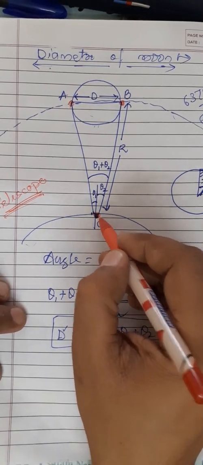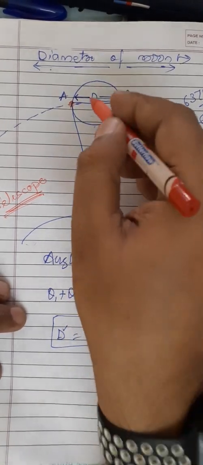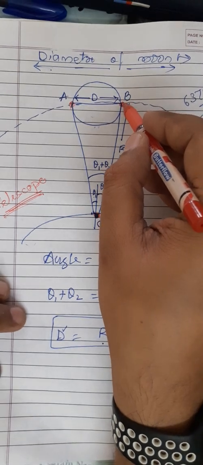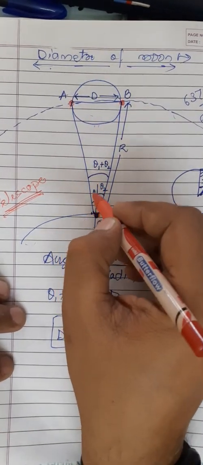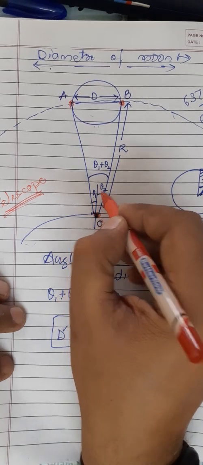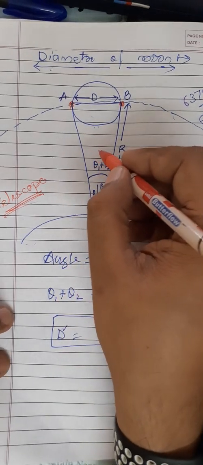Let this point on the surface of Earth be O, and the two extreme points on the moon be A and B. This angle comes out to be, say, theta 1 and theta 2, or simply we can take this angle as theta. Clear?